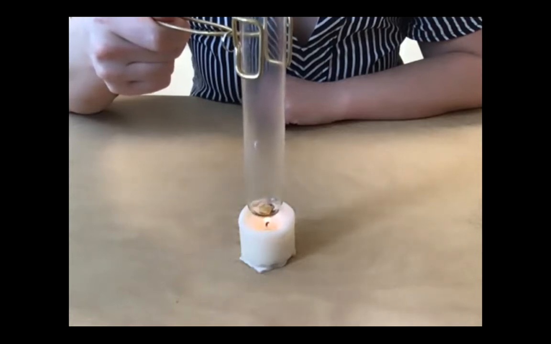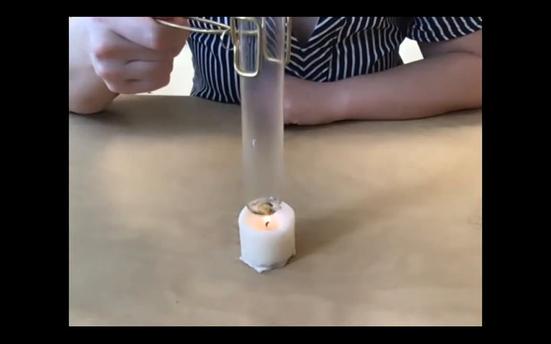The oil's still bubbling. It's starting to bubble more.